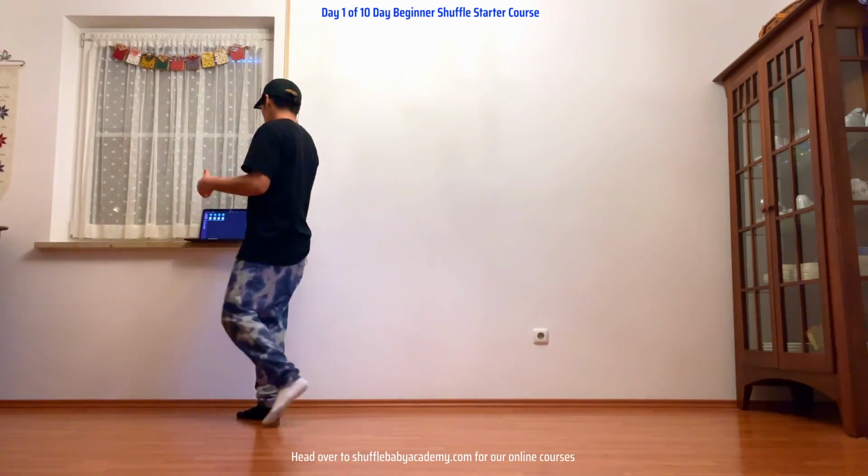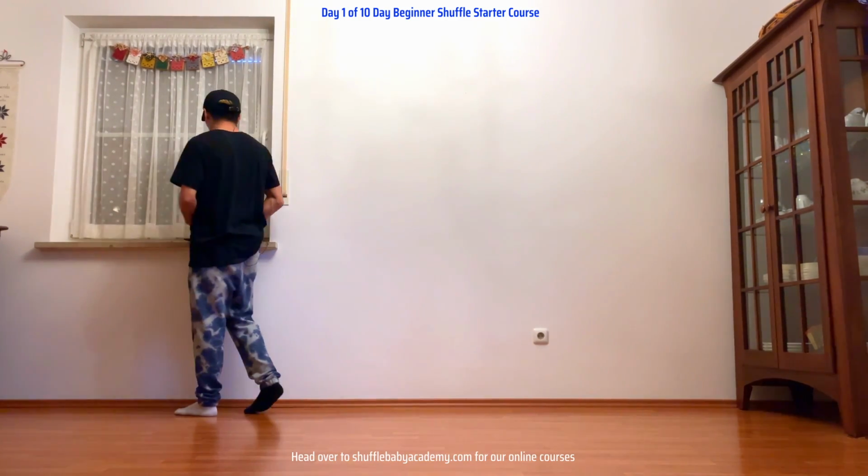Because later on, day 7, 8, I think around that time, we're going to be combining the T-step and reverse T-step and coming back to it and drilling some sequences combining the two. So for now, just the regular T-step. Let's try. Slowest BPM, 90 BPM. Let's go.